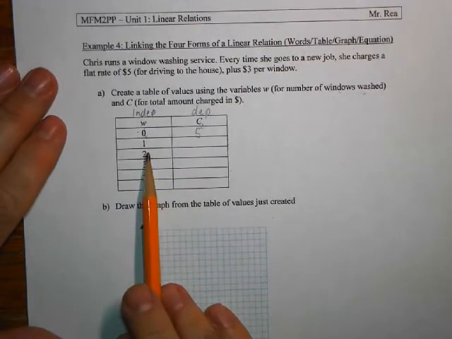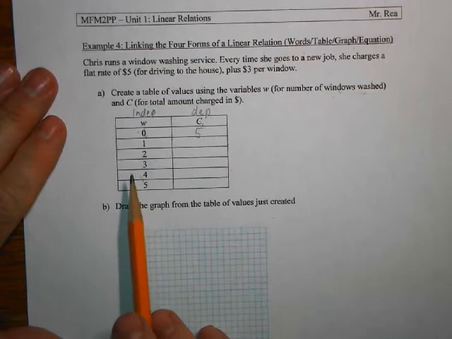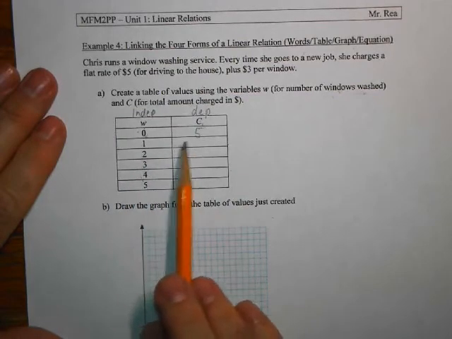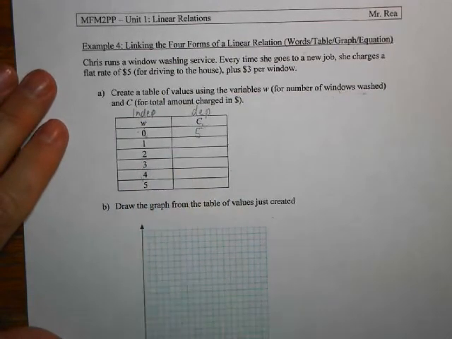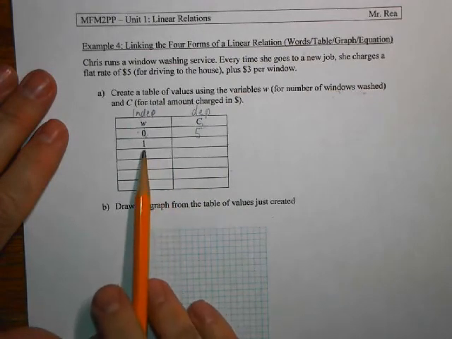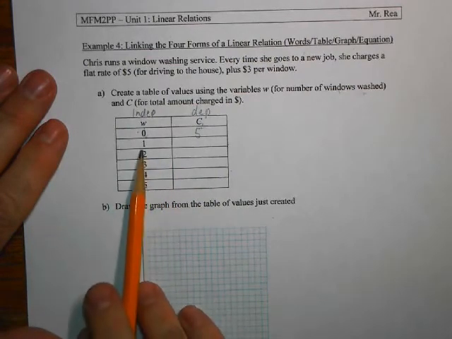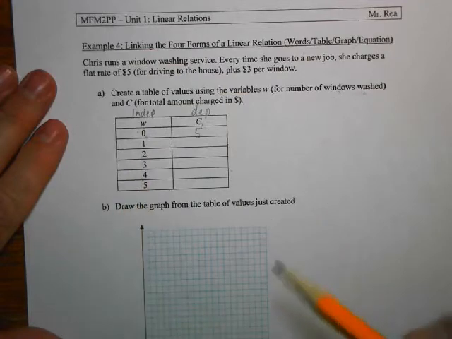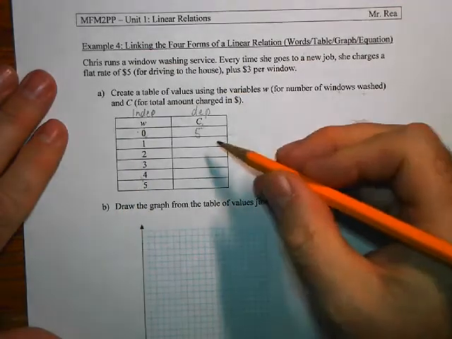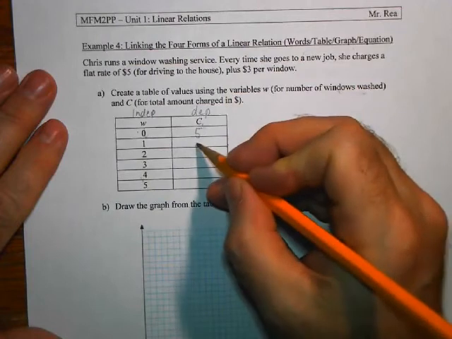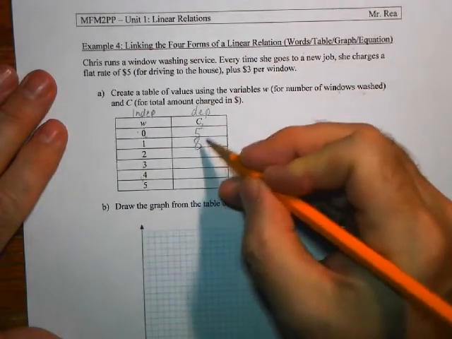So what if she drives to a place and they only have one window to wash? Okay, well, they still get charged the $5 for the driving, plus $3 for each window washed. So that would be a total of $3 for the window and $5 for the driving. So that's going to be a total of 8. 5 plus 3.